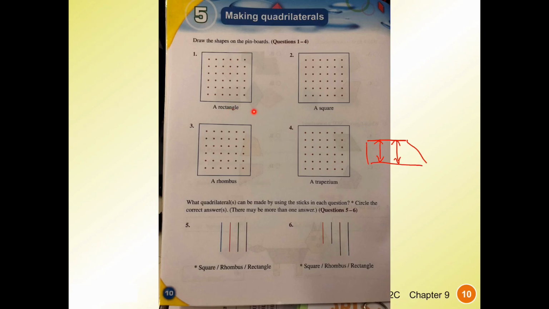So remember, a square, we have 4 right angles and 4 equal sides. Rectangle, we have 4 right angles and then 2 pairs of equal opposite sides. A rhombus, no right angles, but with 4 equal sides. And also a trapezium, remember the lengths of each pair of this are the same.